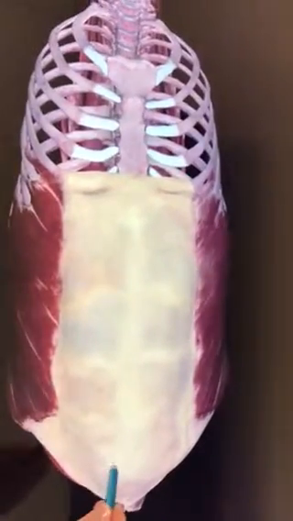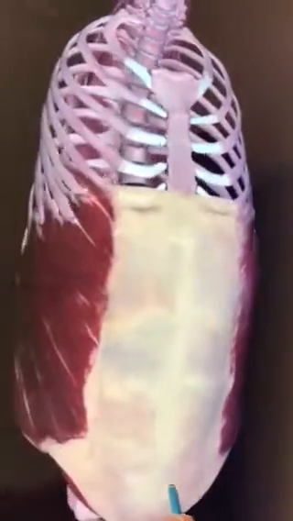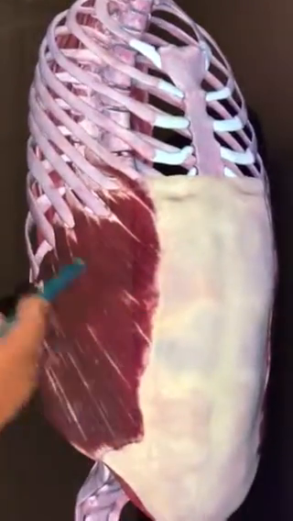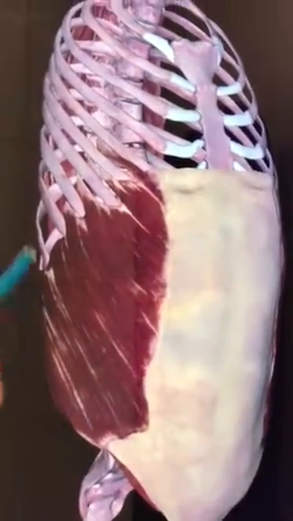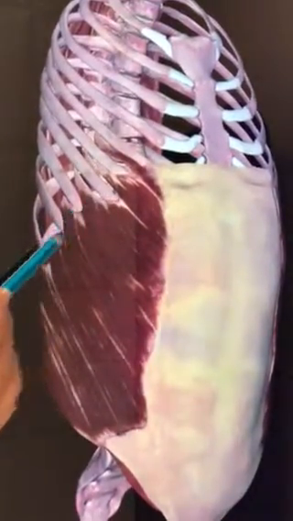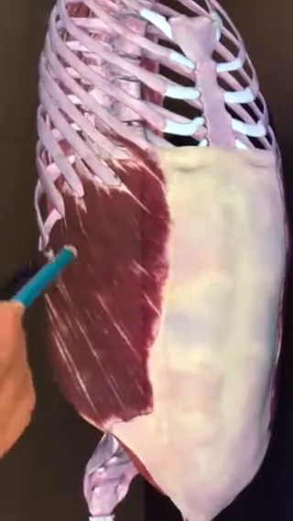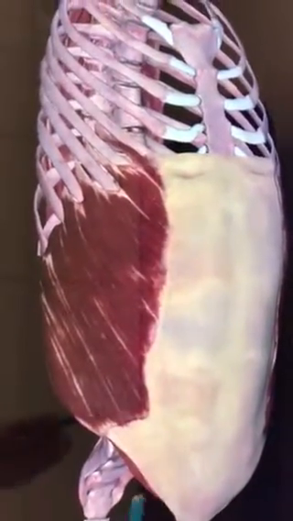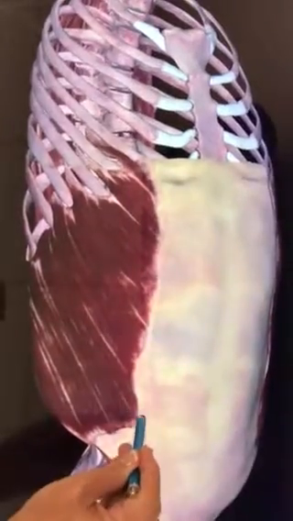You're looking at the most superficial layer of abdominal muscles, and this is the external oblique. So notice the fiber orientation of the external oblique running from lateral along the rib cage in a medial inferior direction towards the pelvis. So that is external oblique.